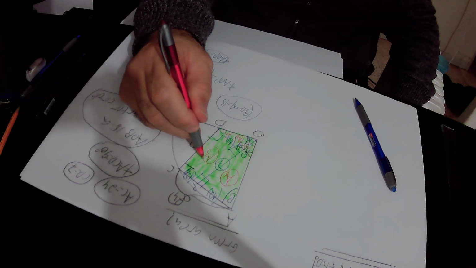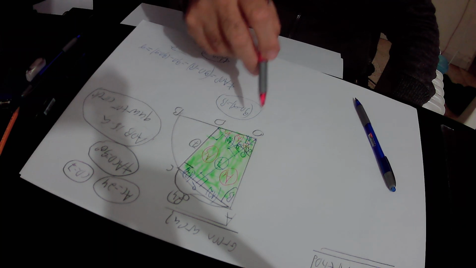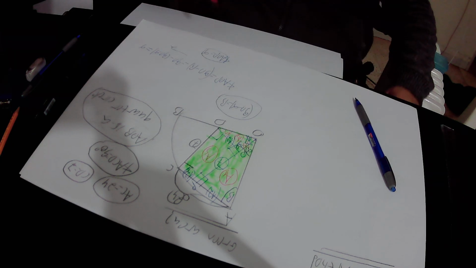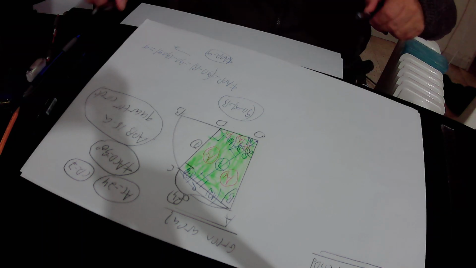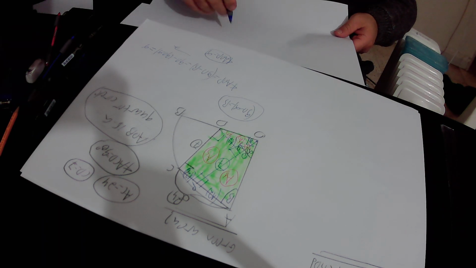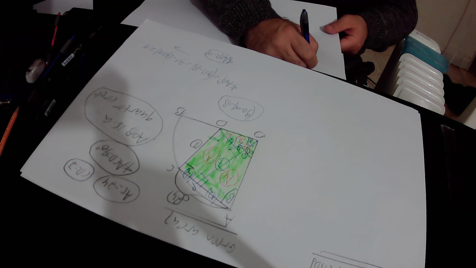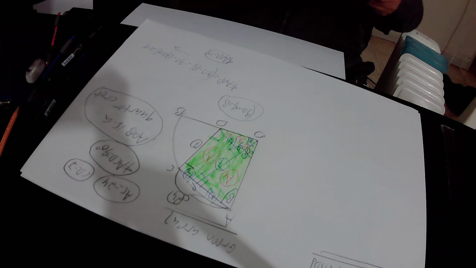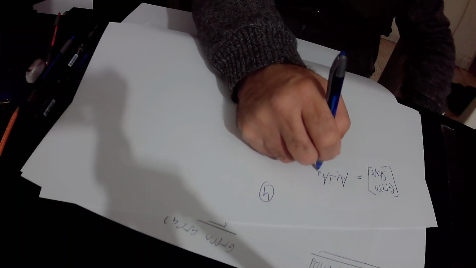And it is obvious that the area of the green shape in total will be equal to A1 plus A2 plus A3. So I write it down. The area of the green shape in total will be equal to A1 plus A2 plus A3.